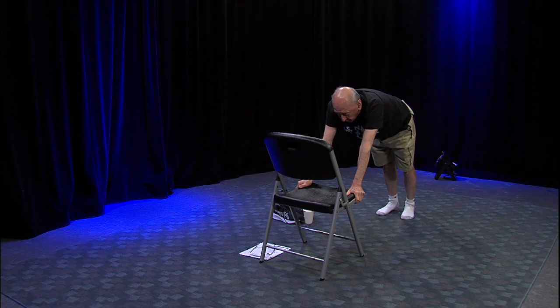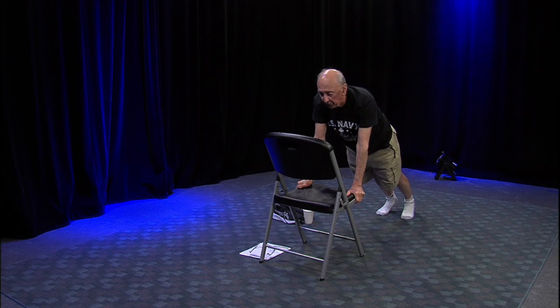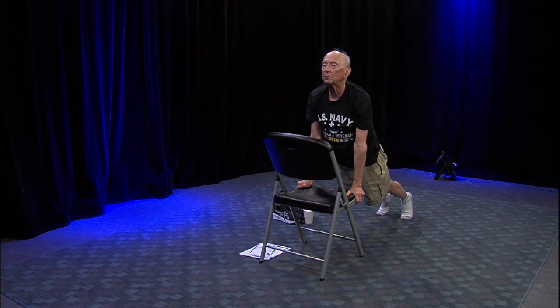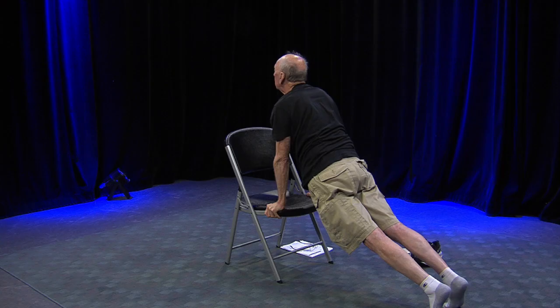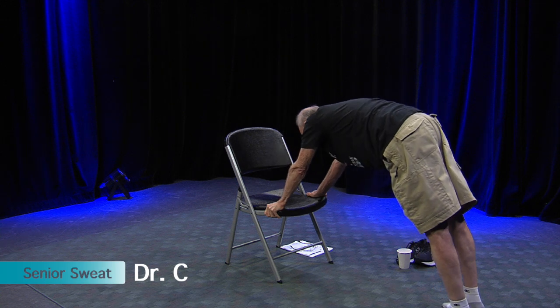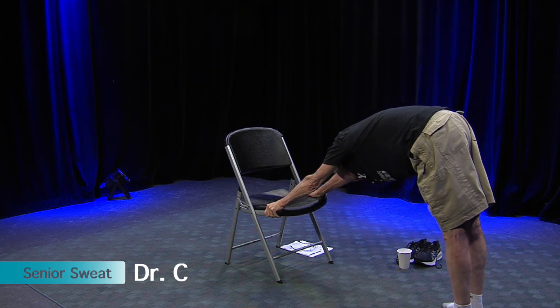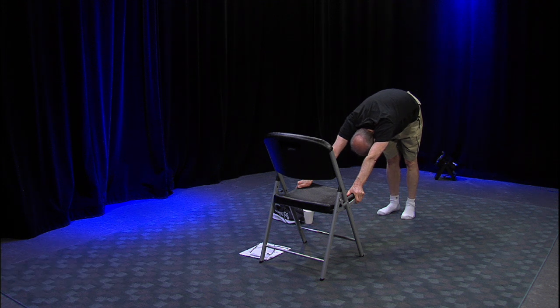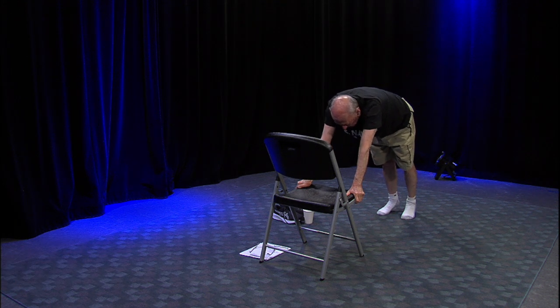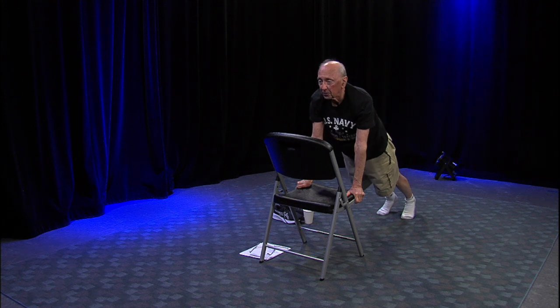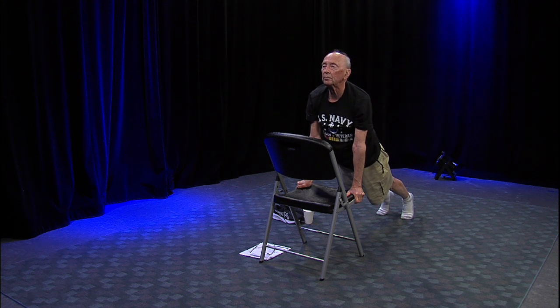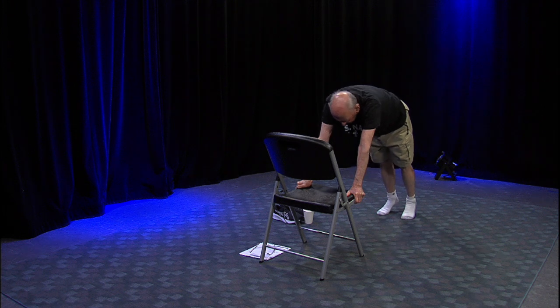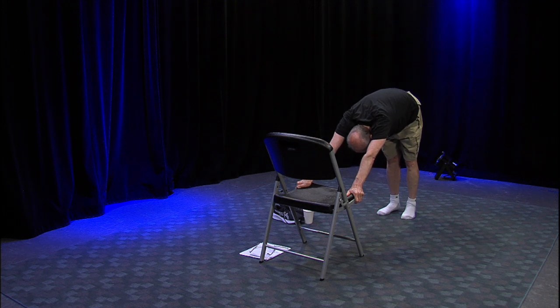Reposition your feet so they're still flat. Bring your body over the chair, and we're going to do an up dog. Up dog. And down dog. Notice that they're stretching different muscles. Up dog, stretch. And down dog.